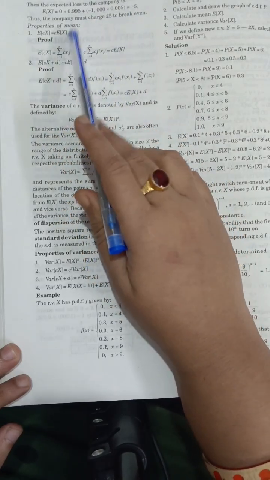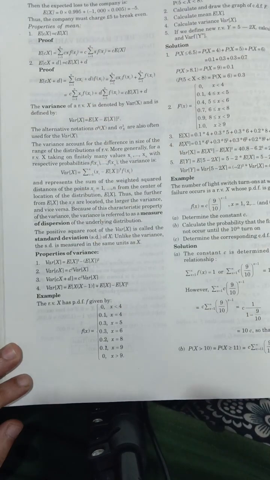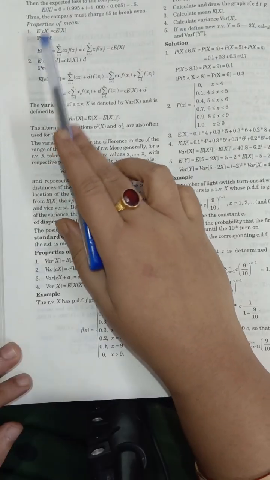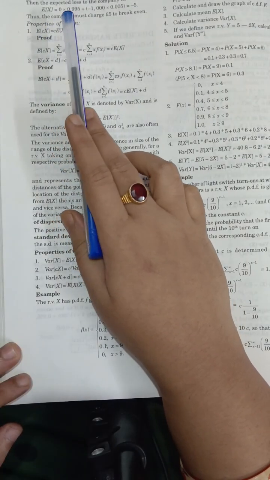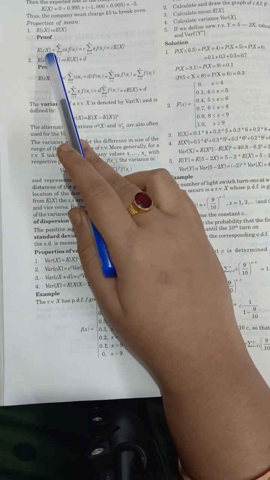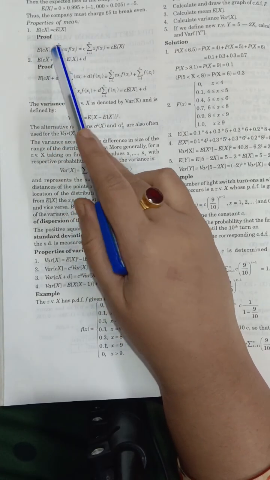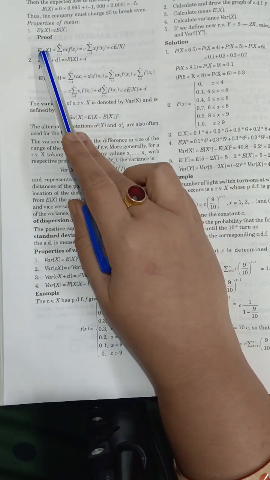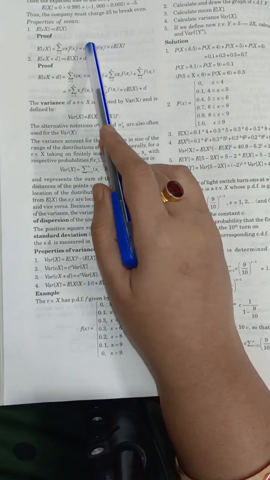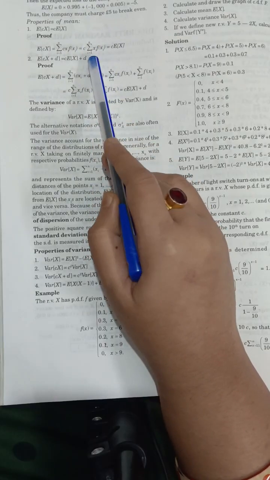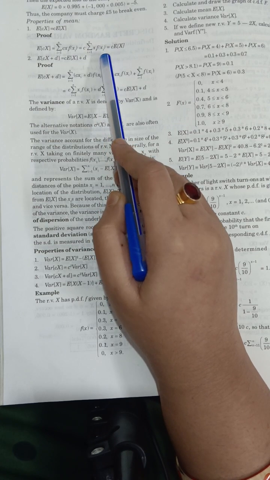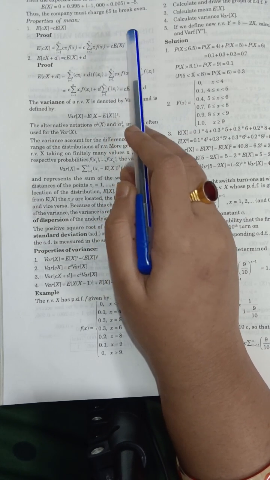Now some of the properties of the mean. E(cx) is equal to c E(x), c being a constant. Here is the proof. E(cx) can be written as the summation from i equal to 1 to n of c xi into f(xi). C being a constant, we can take it out. So c times the summation from i equal to 1 to n of xi f(xi), which is c E(x).